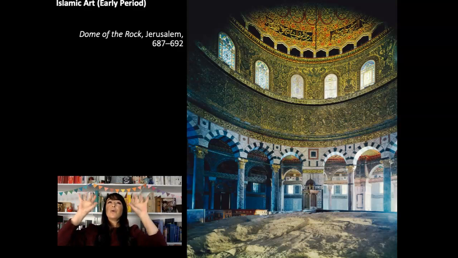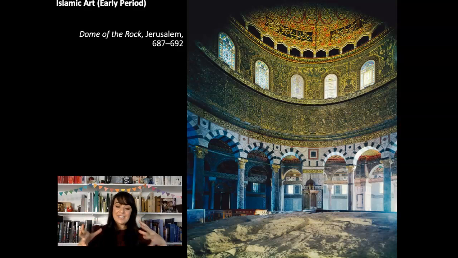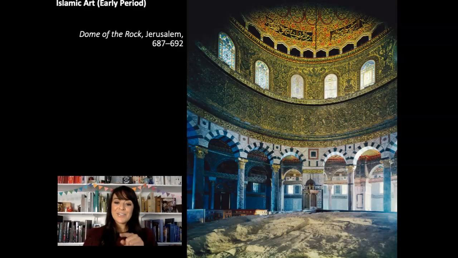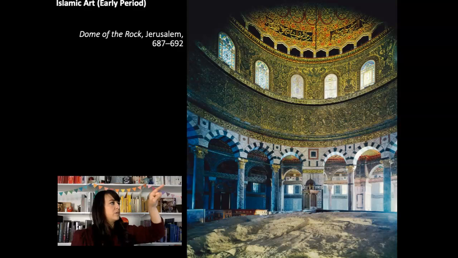Resting on these gorgeous, brightly colored stained glass windows and protecting the rock. Oh, back to those bicolored arches. So you see how it creates this kind of striped pattern. But what that striped pattern also does is it helps your eye move up and around the space.